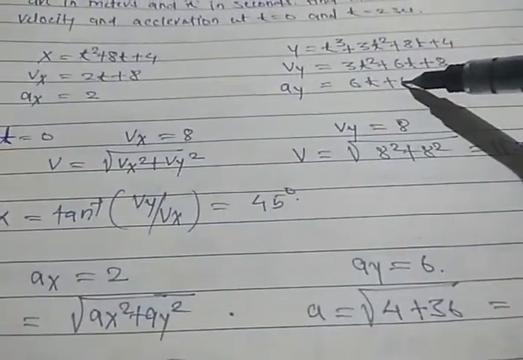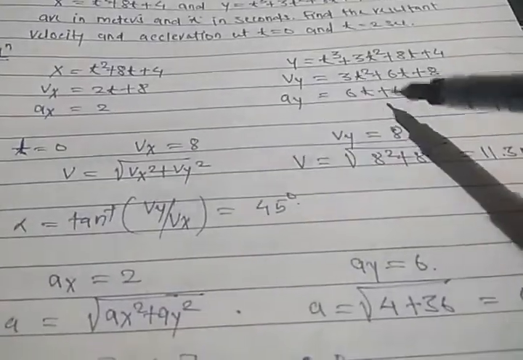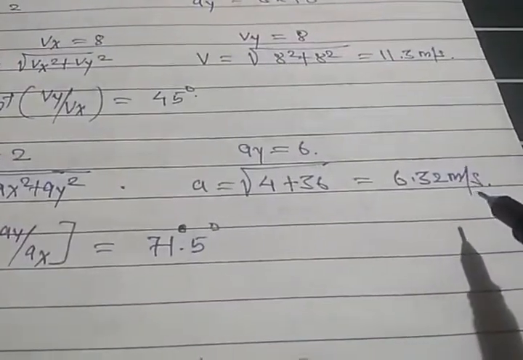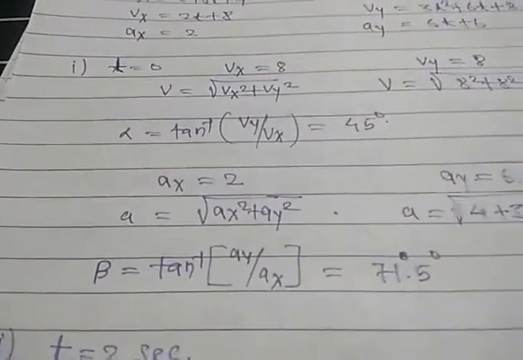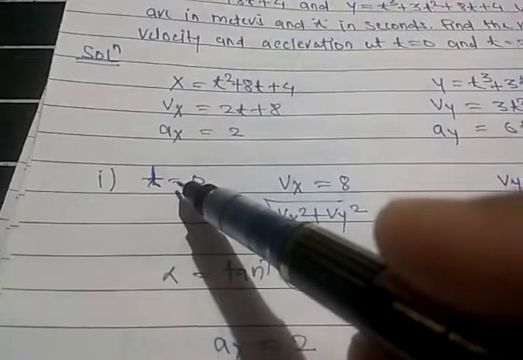So ax is equal to 2 as given here, and ay is equal to 6 as given here, when you put t equal to 0. So a is equal to square root of ax square plus ay square. So you get a as 6.32 meter per second square and angle beta as tan inverse of ay upon ax as 71.5 degrees. This is for t equal to 0.